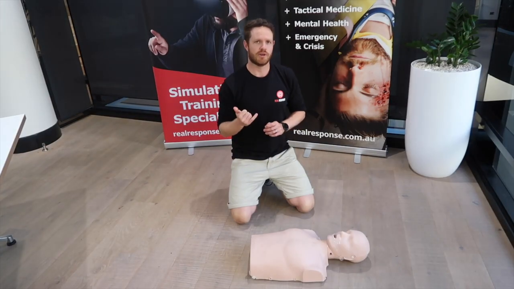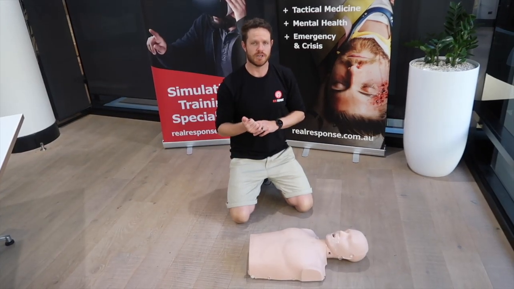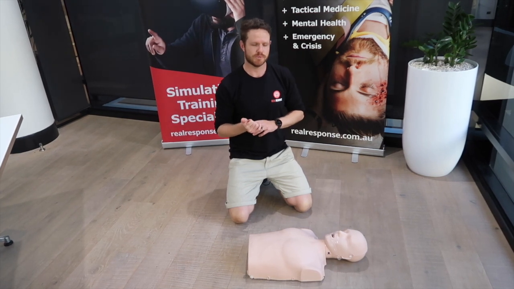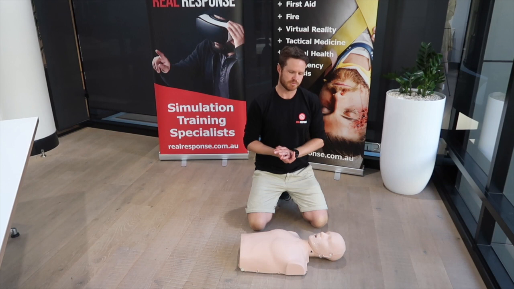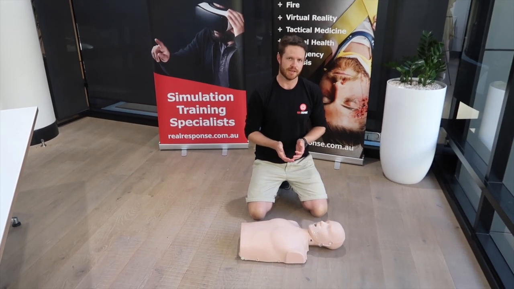From there, we're going to jump straight on the phone and dial 000 or get a friend to call an ambulance so they can get some help on the way. So once we've sent for help and we're happy that an ambulance is on the way or someone's coming in to provide assistance, we're going to move straight into airway.